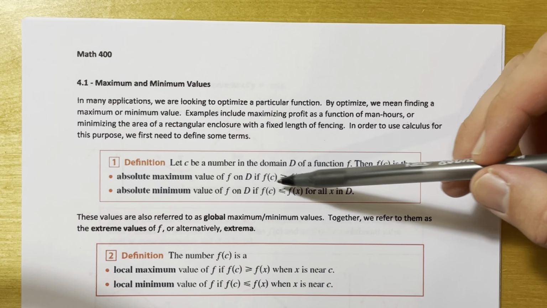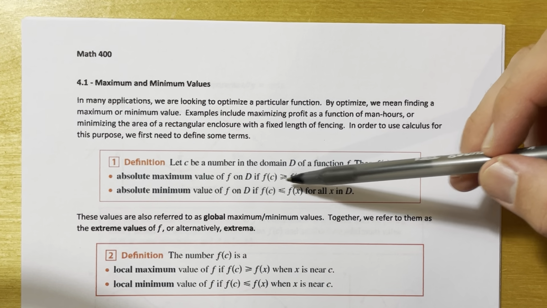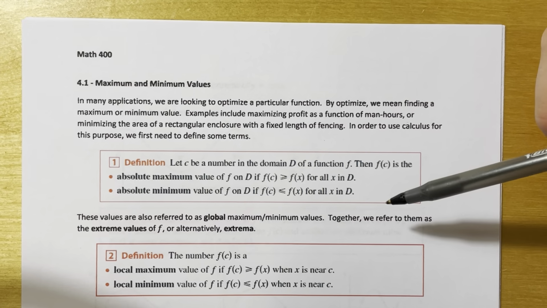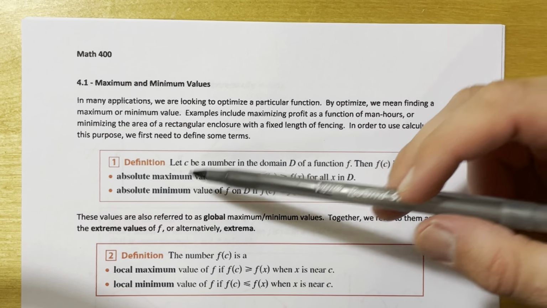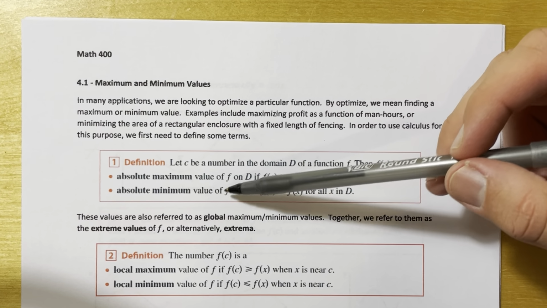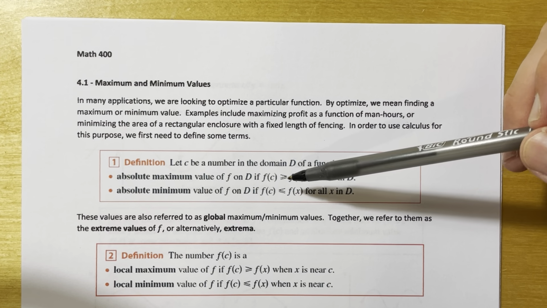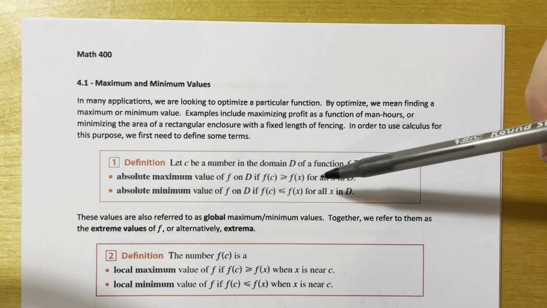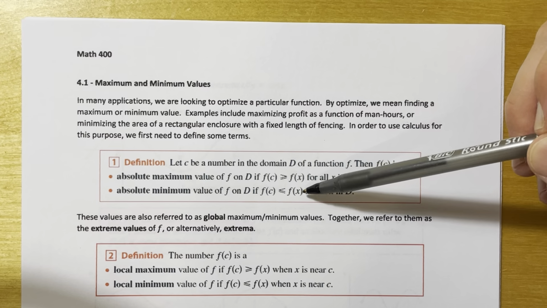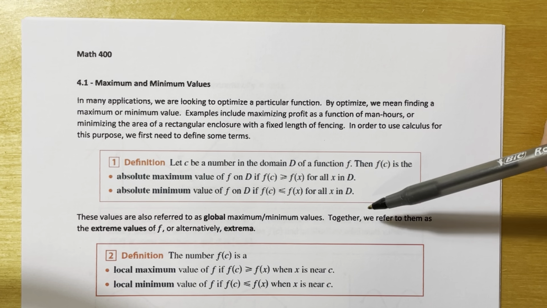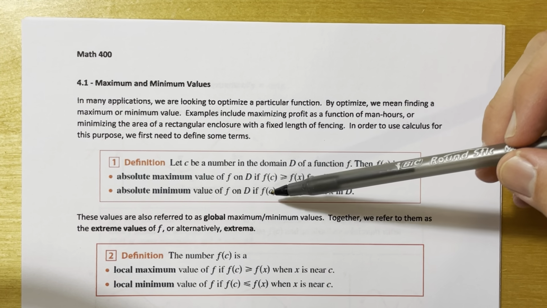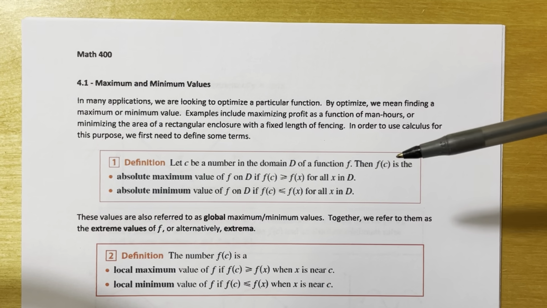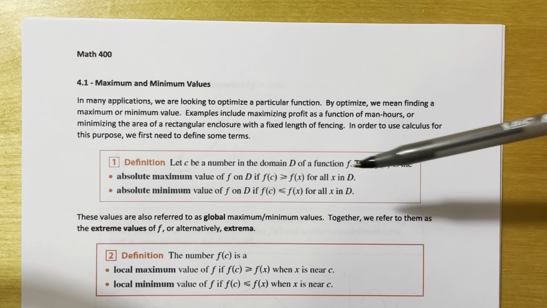That's what this inequality is saying. f of c is greater than or equal to all of the other outputs of this function. Absolute minimum is similar. An absolute minimum value of f on our domain D is a value f of c where f of c is less than or equal to f of x for all x in the domain D. So that would make it the smallest output on that domain.